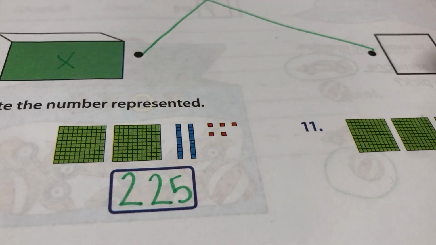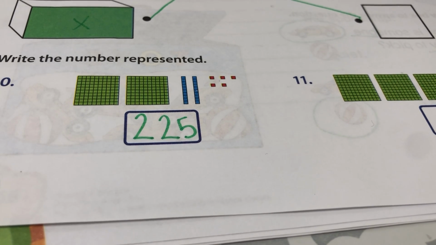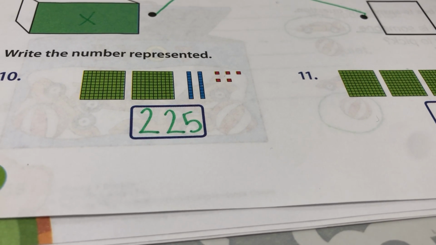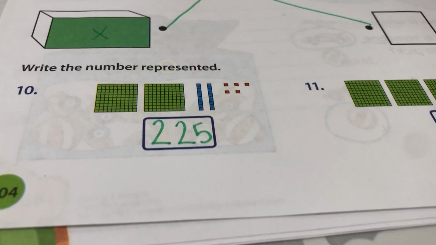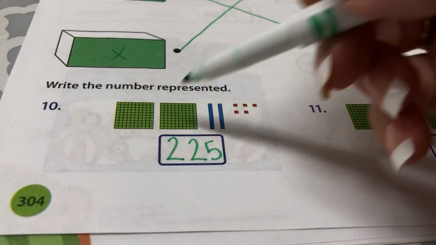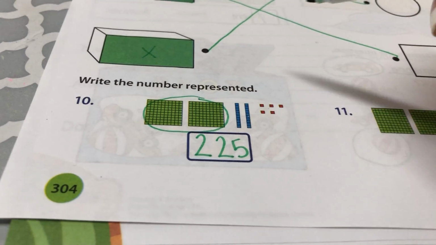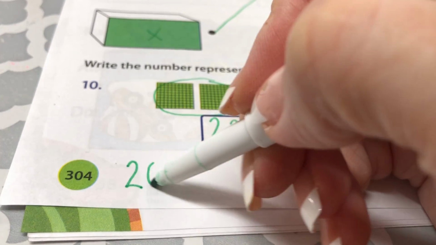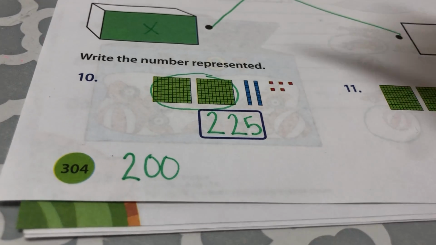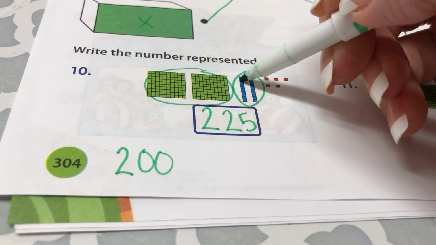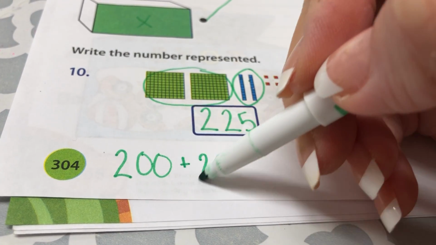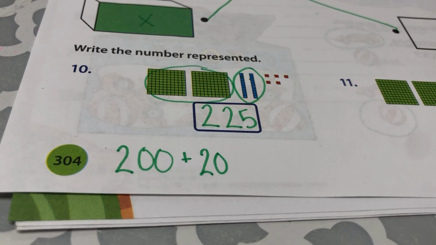Now, if I wanted to write it in expanded form, this is one thing I don't want anyone to forget. Remember, this 2 is really worth what? 200. And what are these 10 bars really worth? 10, 20, 20. 200 plus 20.